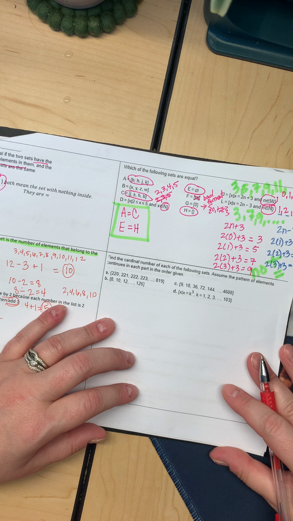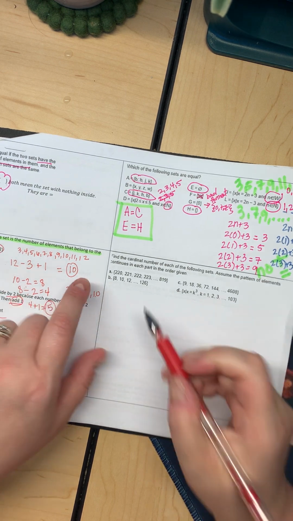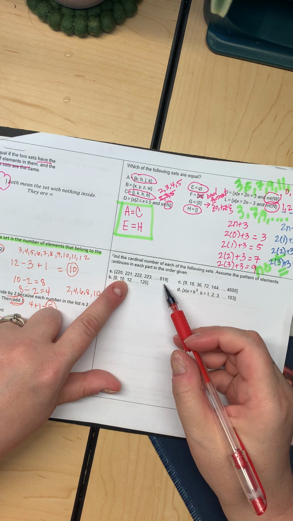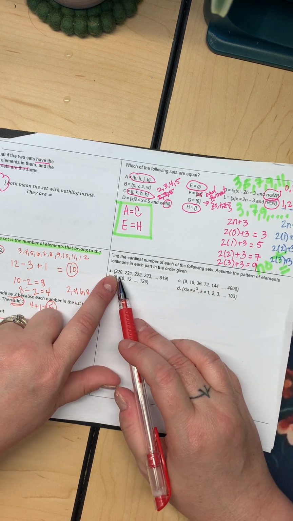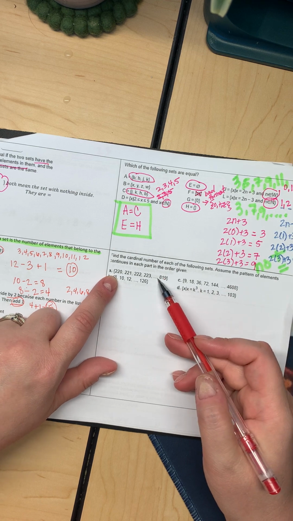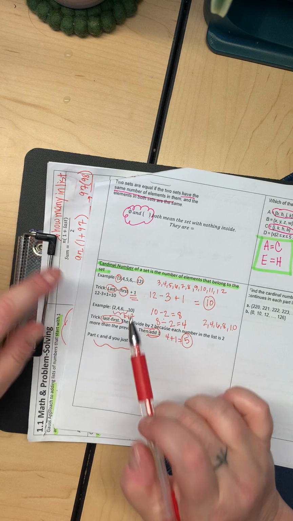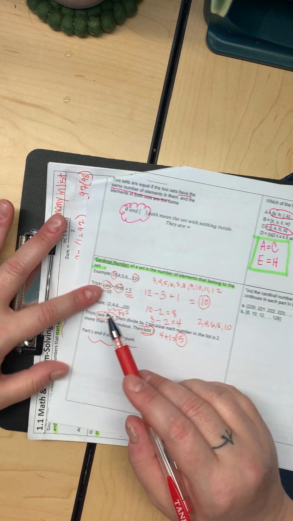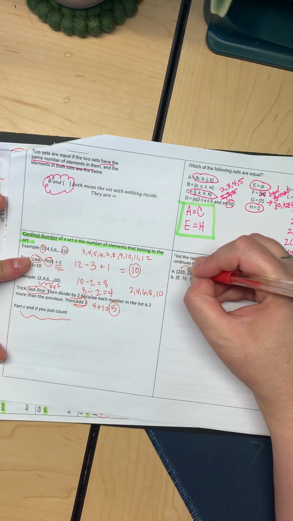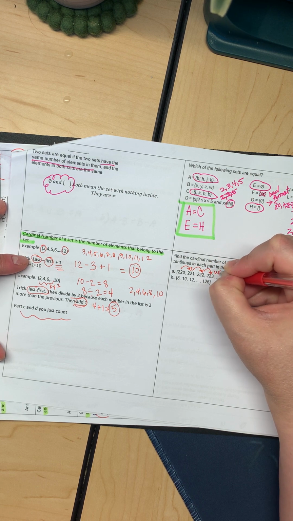Part A, it says find the cardinal number. And it says from 220 to 819. Well, I don't think I'm going to list out all these numbers and count with my fingers because I don't have enough fingers. So I think I'm just going to do the whole trick thing. And either these numbers go up by 1 or by something else. And they all go up by 1.